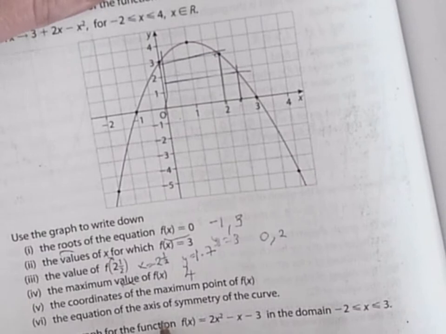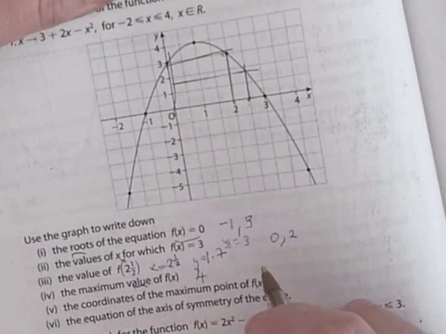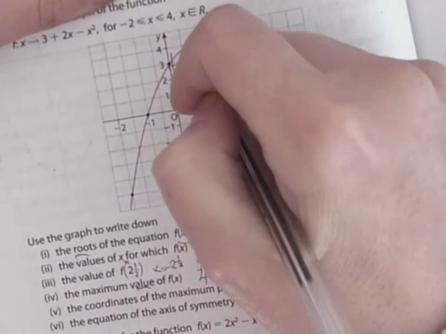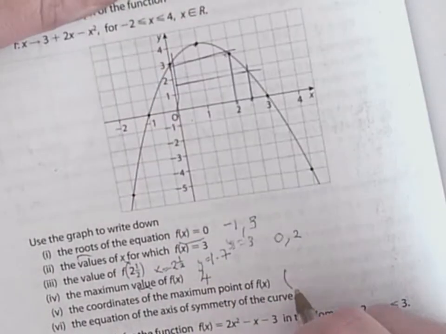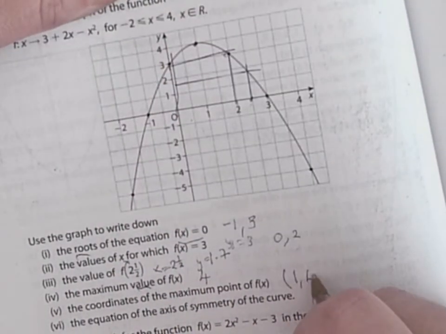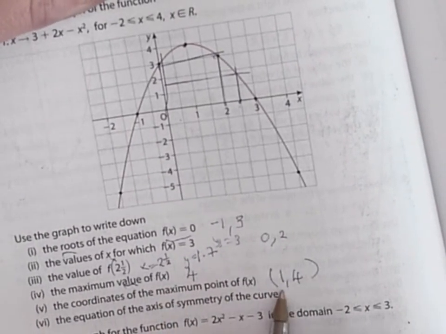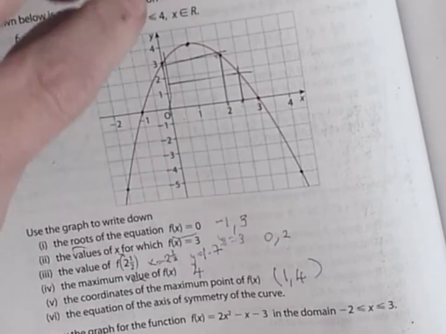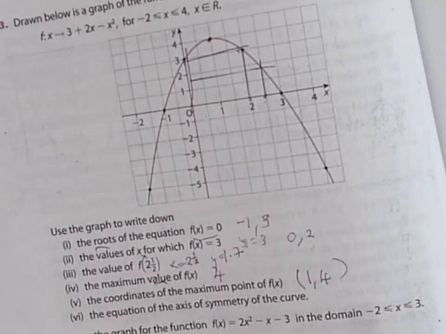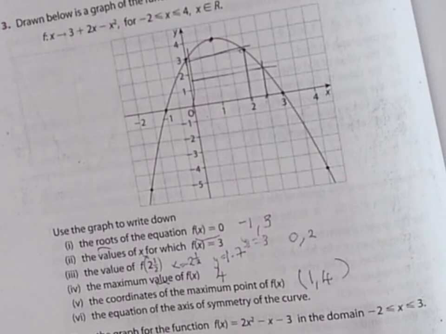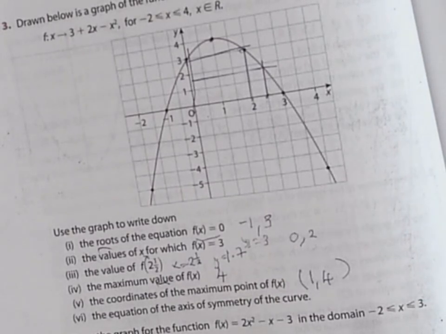The next question is, find the point. The point is that maximum point there, so it's across 1 and up 4. For the value you just give the y, but for the point you give x, y. I told you to leave out the last one because we haven't done the axis of symmetry of the curve. So that's the end of last night's homework.